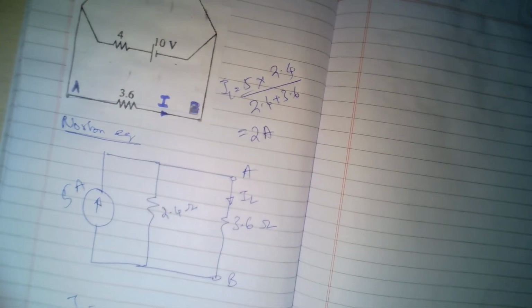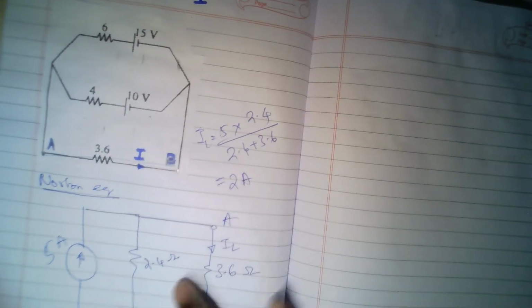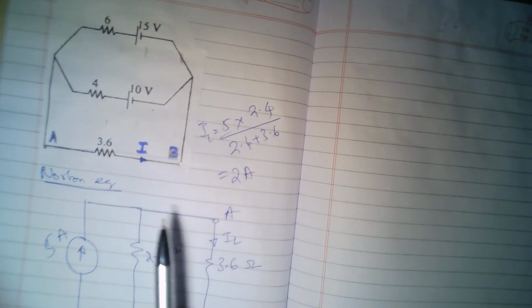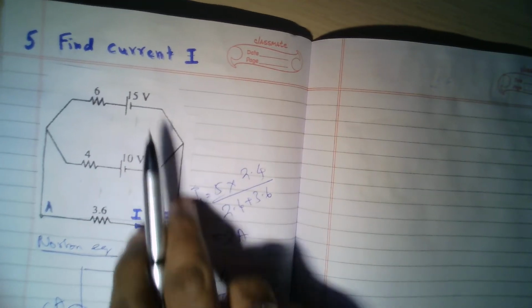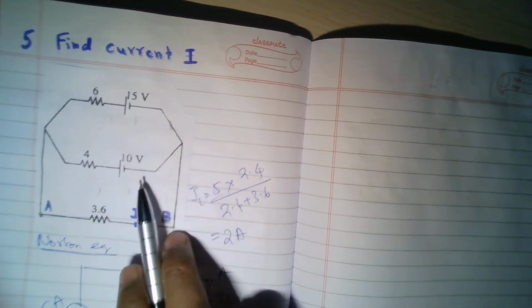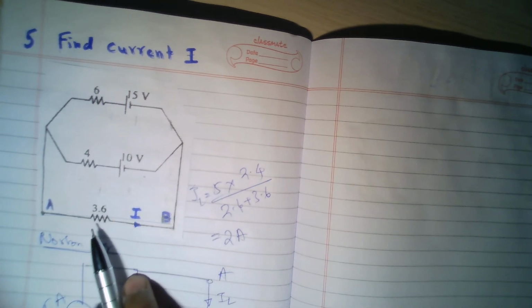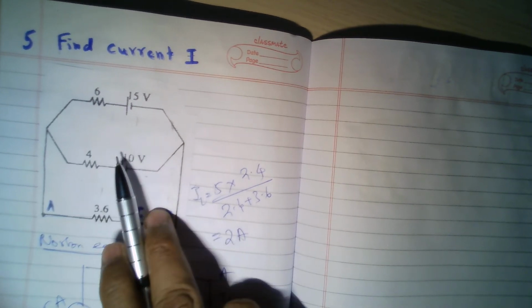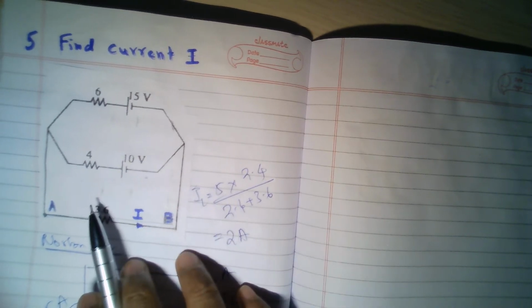Now how did we solve it? Here we used the formula-based method, which is very interesting. But there are several ways to solve it. You can solve it using the superposition theorem. Consider 15 volts at a time; in that case, 10 volts will be short circuited, and 4 and 3.6 will be in parallel. You can do all of that, considering 15, considering 10, and that is the superposition theorem way.